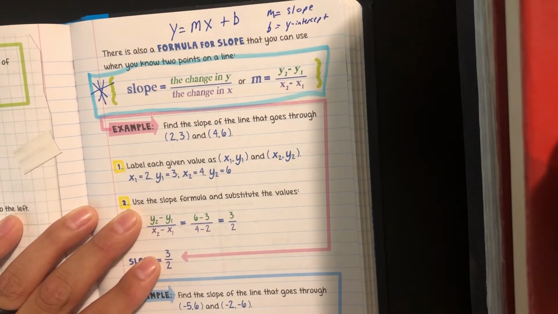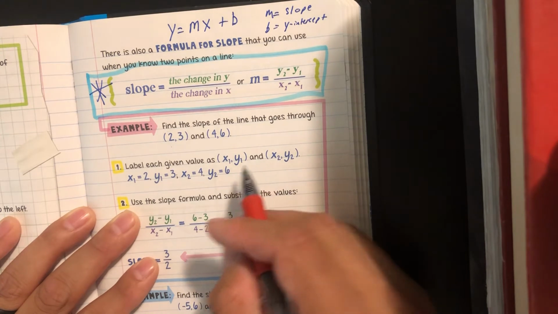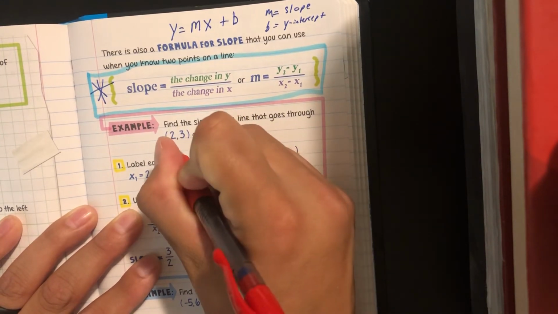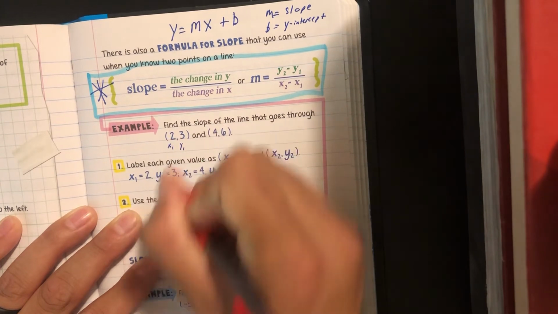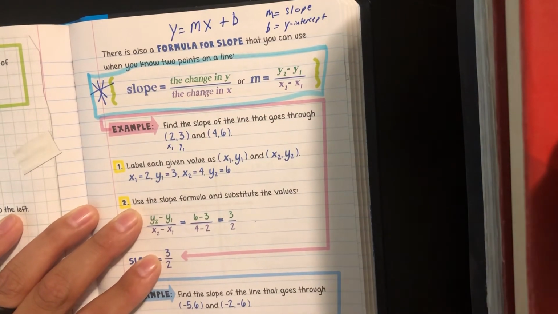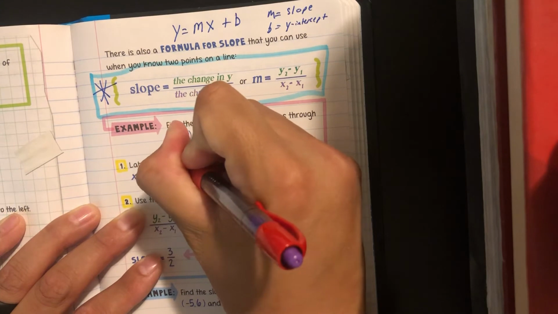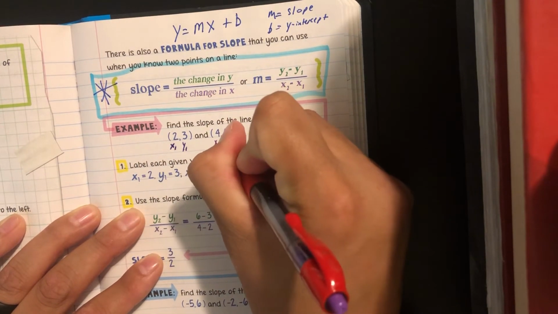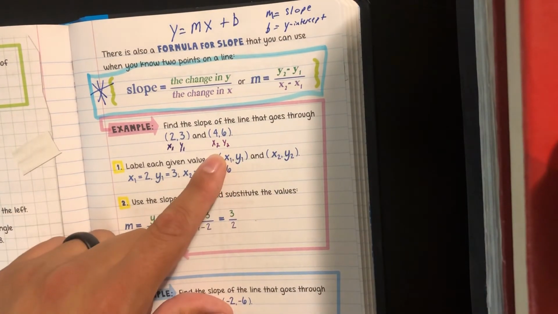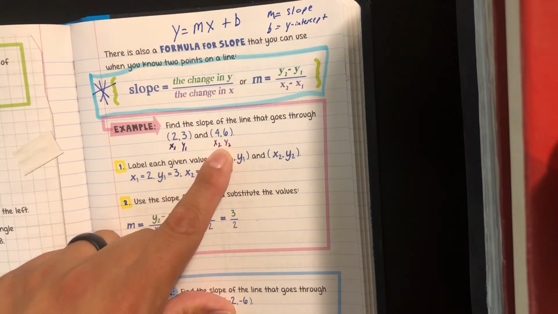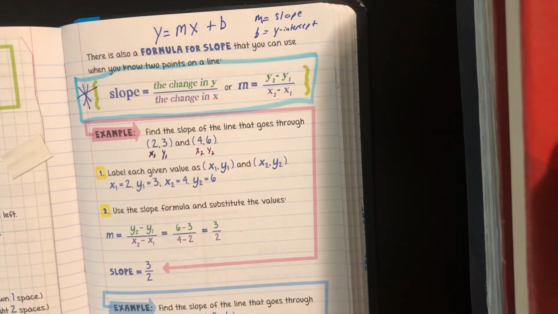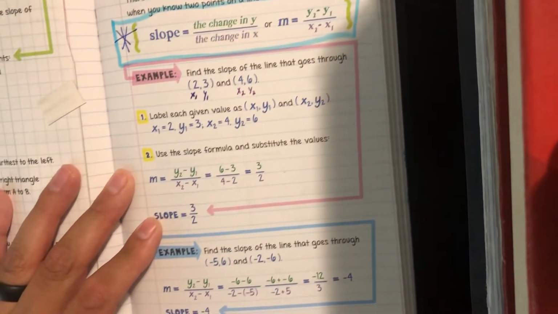So label each given value as x1, y1. So looks like they did x1, y1. Use a different color so it can be a little bit more noticeable. x1, y1, x2, y2. So you could have labeled that x1 and y1 and that one x2 and y2, but either way you want it to be consistent.